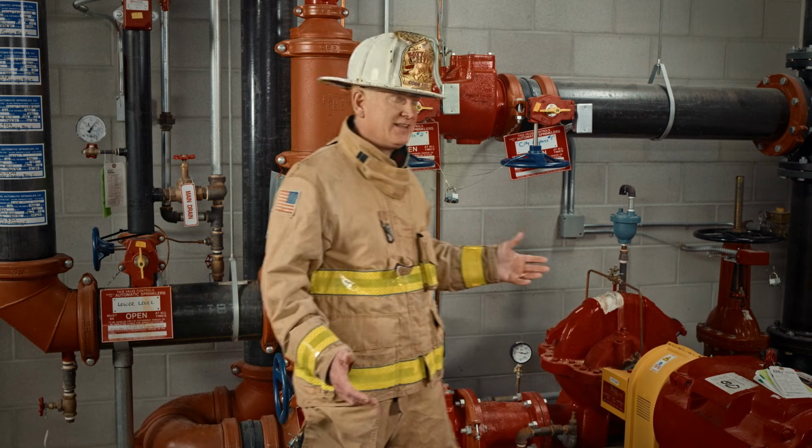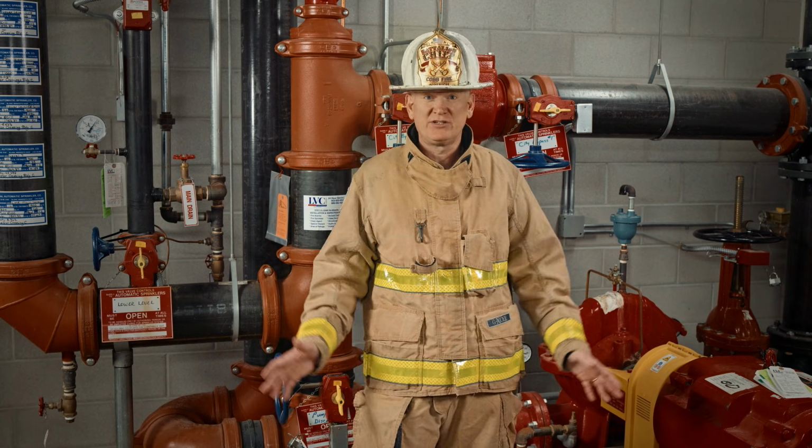Once we've identified that, we have a better idea of how the room is laid out and to be able to troubleshoot later. Now let's look at some of the individual components we find.